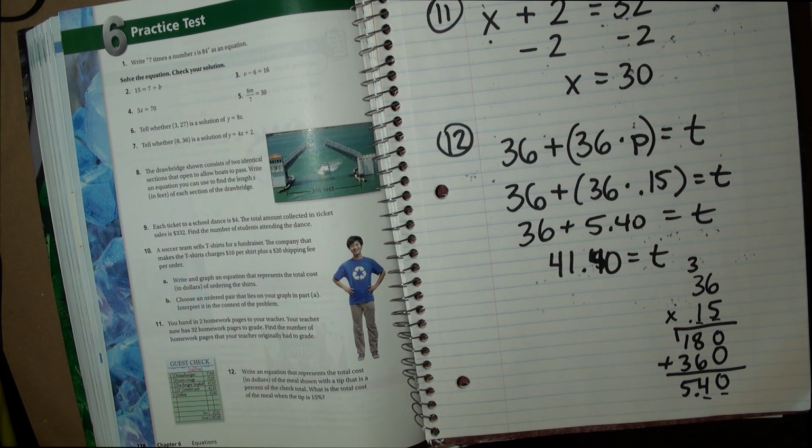And that, my friends, is the practice test from page 278. Obviously, the more practice, the better. There are several more practice questions within our text that you can check out.